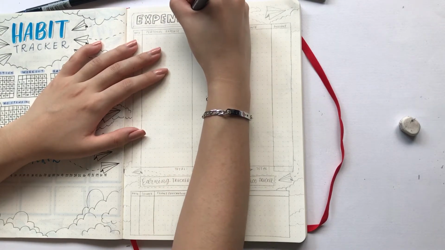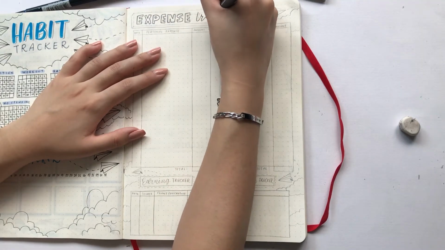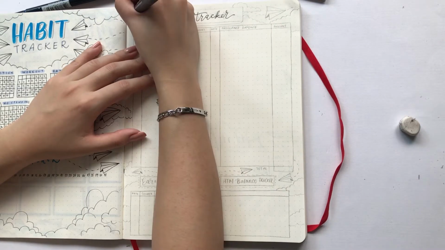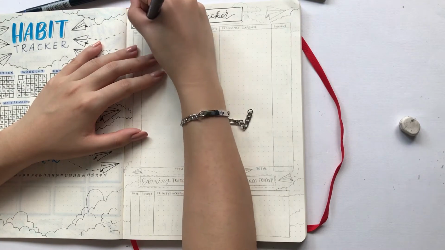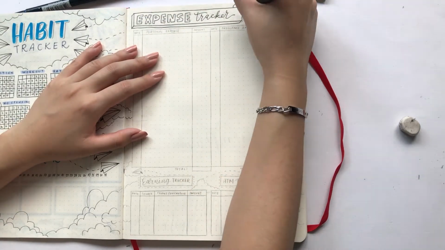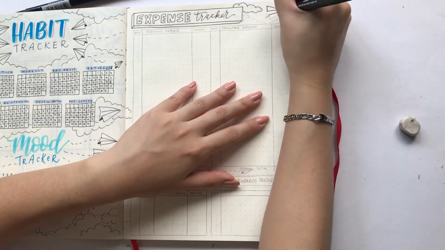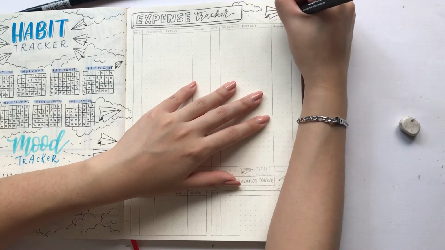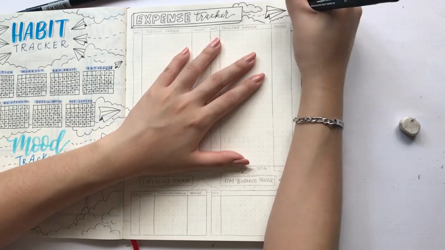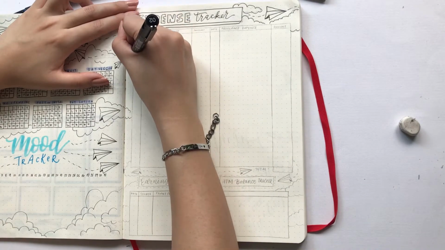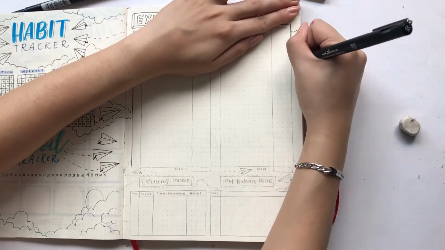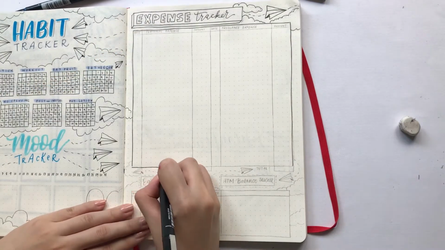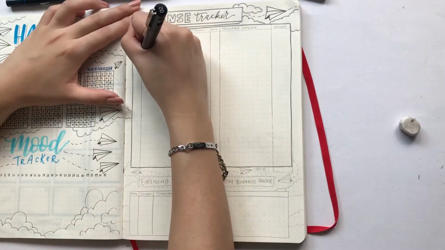So now moving on, we have the expense tracker. For the expense tracker, I also changed it up a bit because I was struggling to keep track of my expenses. I have expenses for my freelance, and it was combining with my personal expenses, and I had a hard time keeping track of my earnings and my actual expenses during computation.